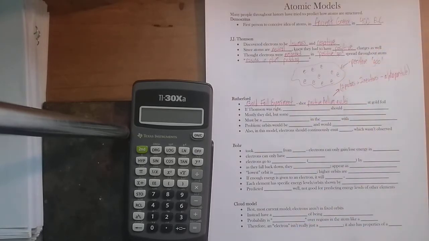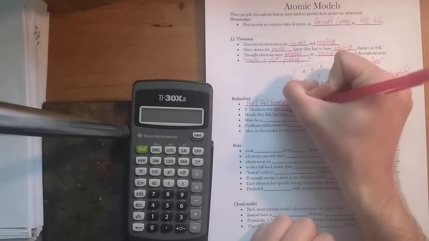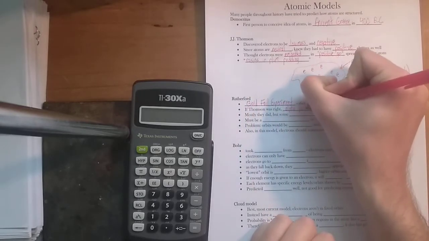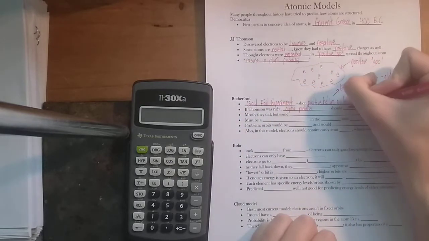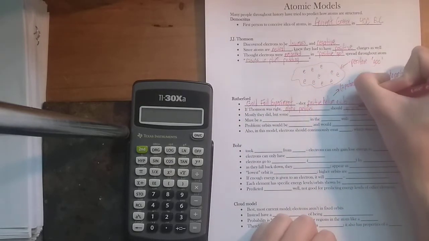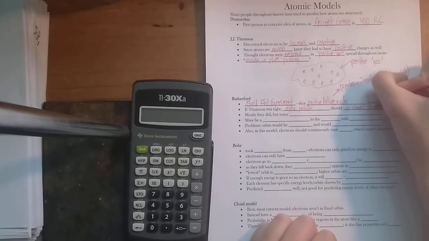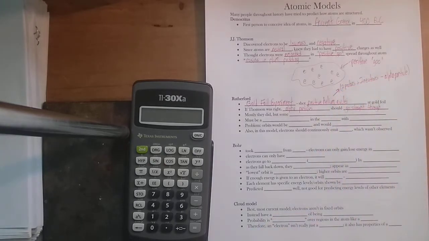So he took positive helium nuclei, or essentially alpha particles, and he shot them at very high speed at gold foil. If Thomson was right, then the prediction was that the alpha particles should go straight through. If the positive goo model was really what was happening, there shouldn't be enough positive charge in any one area to deflect the alpha particles. Since it's very spread out, it shouldn't impede the alpha particles at all. It should just go straight through without any real deviation.